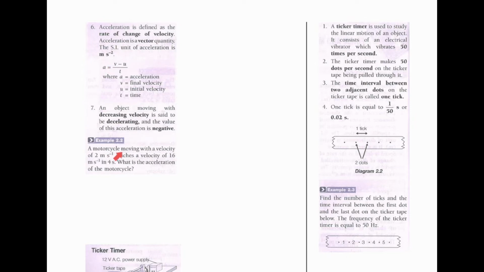A motorcycle moving with a velocity of 2 meter per second. So this is the u, the initial velocity. I write it down first: u equals 2. Reaches a velocity of 16 meter per second. So 16 is v, the final velocity. In 4 seconds, so t is 4. So what is the acceleration of the motorcycle?